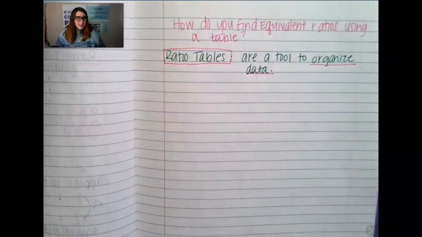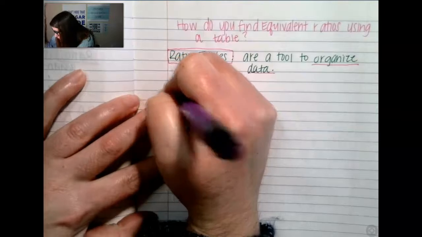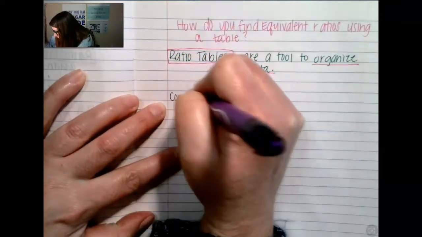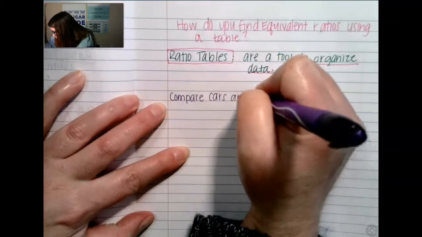Okay, so what kind of data are we looking at? Well, they help us to see how things compare. Let's use an example and then we'll go from there. Okay, so let's say that I am comparing cars and trucks.